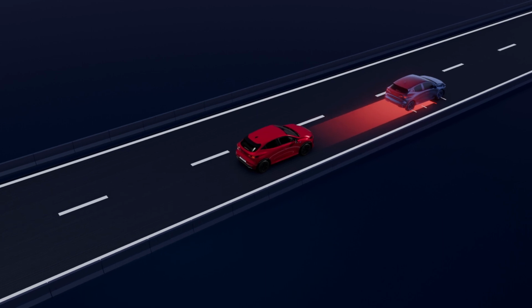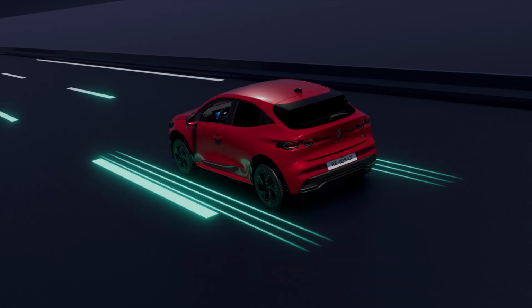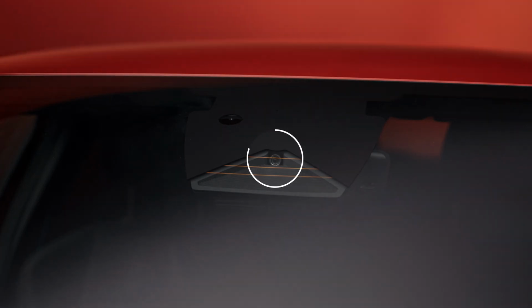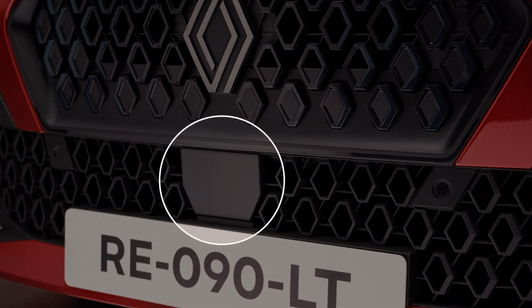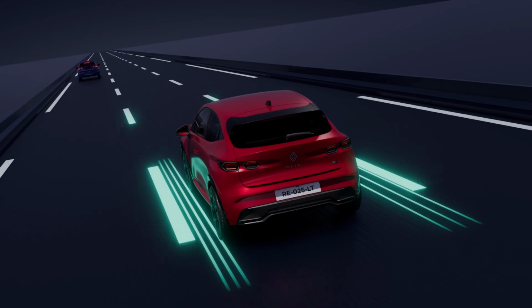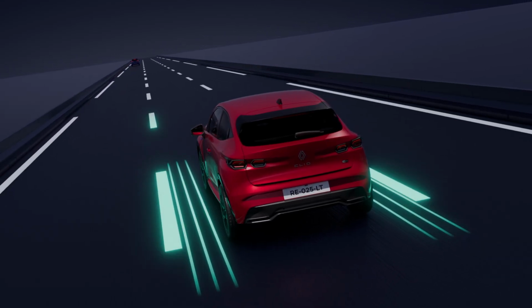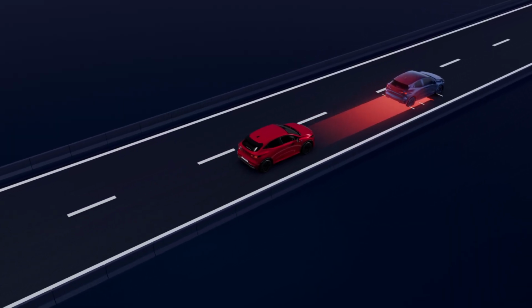Active Driver Assist combines adaptive cruise control with lane centering. The system uses information from the camera on the windscreen and the radar sensor in the front bumper to steer the vehicle and keep it centered in the lane, maintaining a cruise speed and a following distance from the vehicle in front.